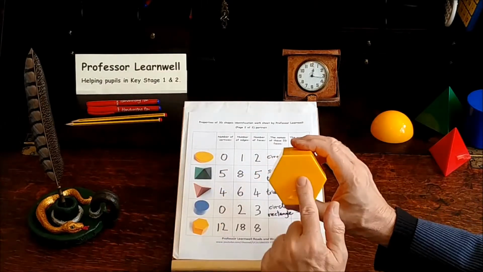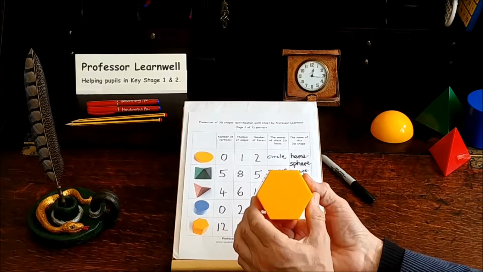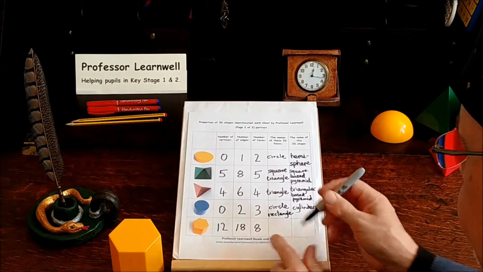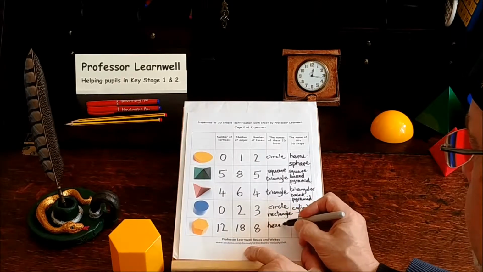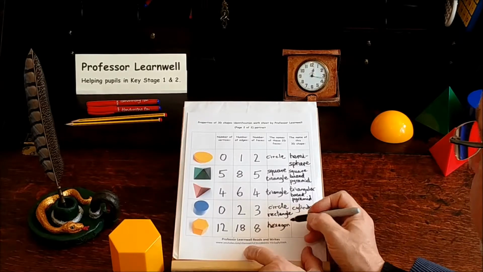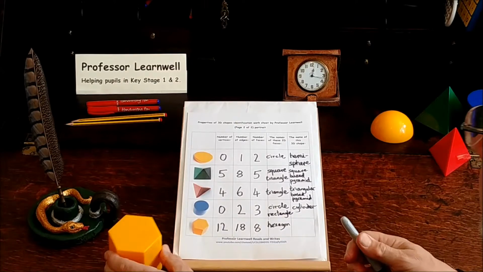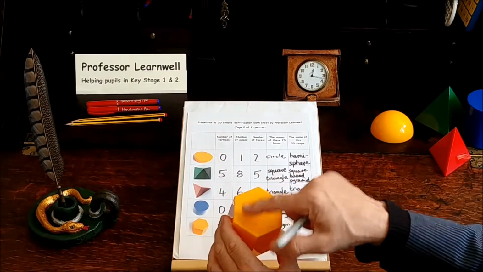well, at each end we've got a special 2-dimensional shape called a hexagon. A hexagon is not a 3-dimensional word. It's the name we give to a 2-dimensional shape which has 6 edges, 6 angles.